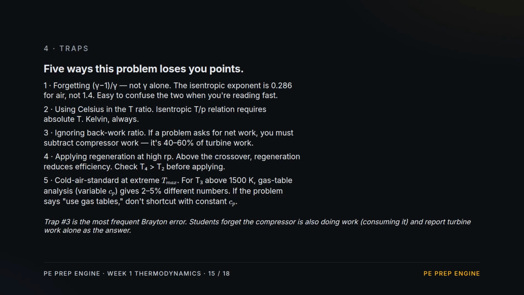Traps. 5 ways Brayton problems lose points. 1. The isentropic exponent is gamma minus 1 over gamma, not gamma. For air, 0.286. 2. Absolute temperature is always Kelvin in the T over P relation. 3. Don't forget back work. Net work subtracts compressor work, nearly half the turbine's.